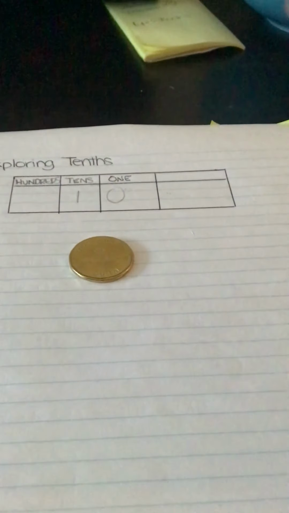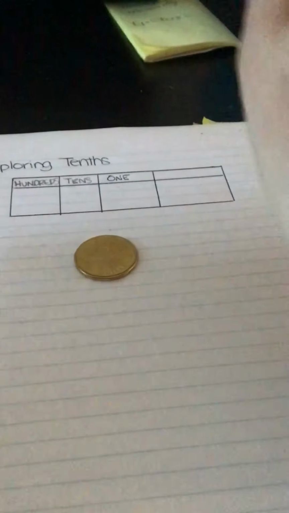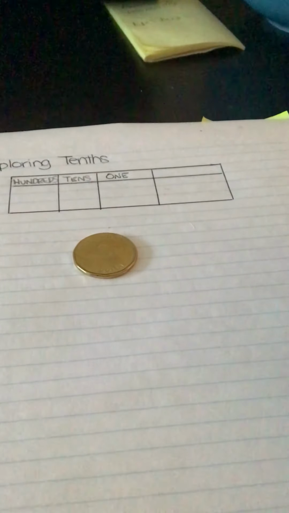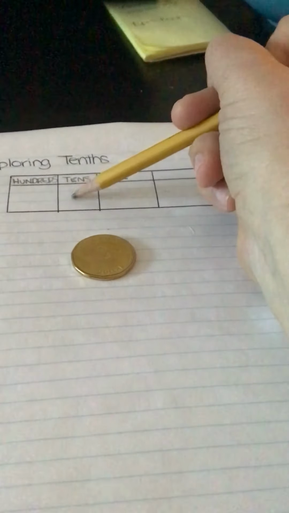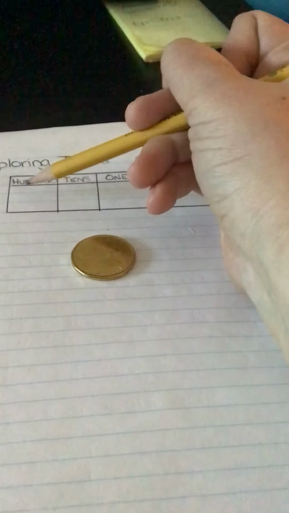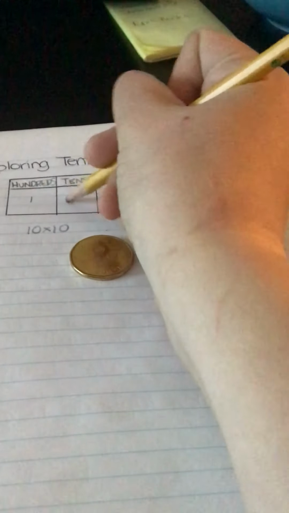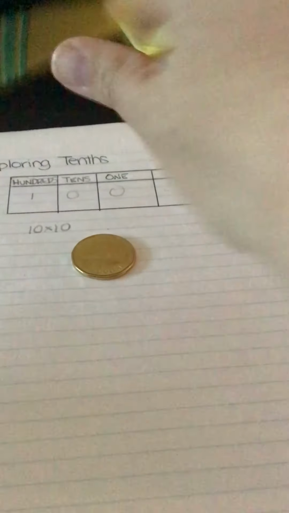Just like how many of those crisp purple bills, Miss King doesn't have a $10 bill, I'm sorry, do I need to make $100? How many tens do I need in order to make 100? Think about our times tables. I need 10 groups of 10, 10 times 10, in order to make 100, right?